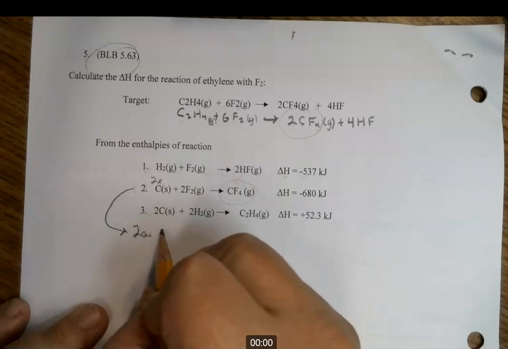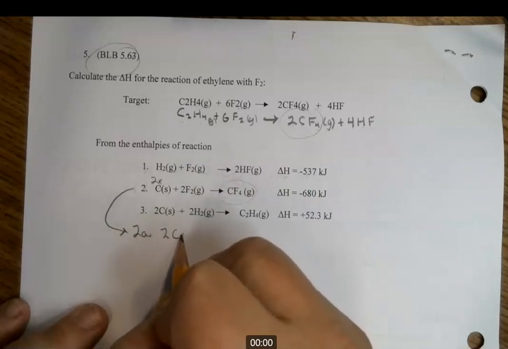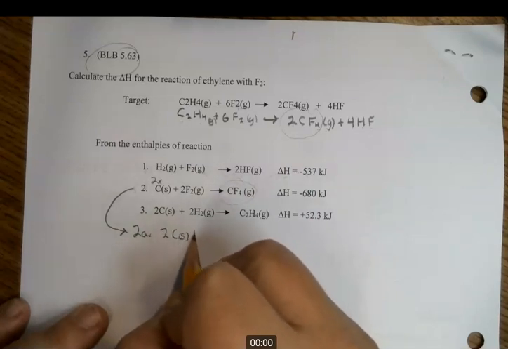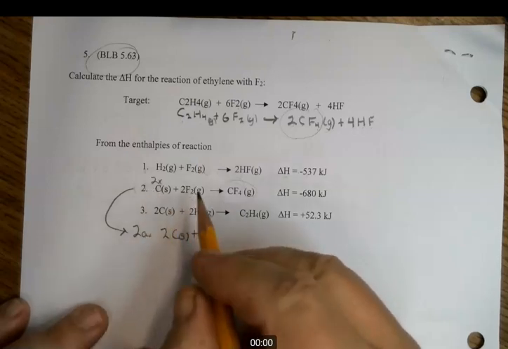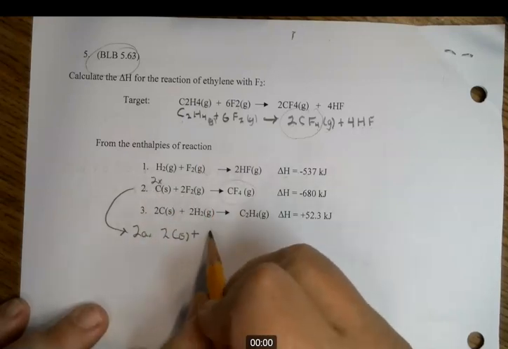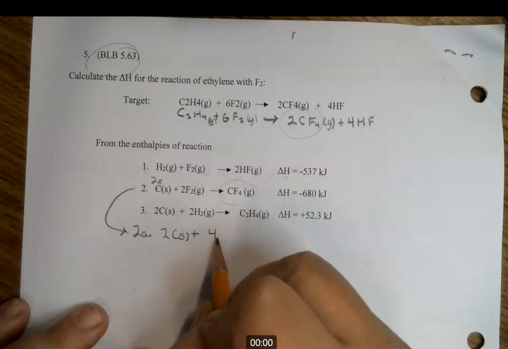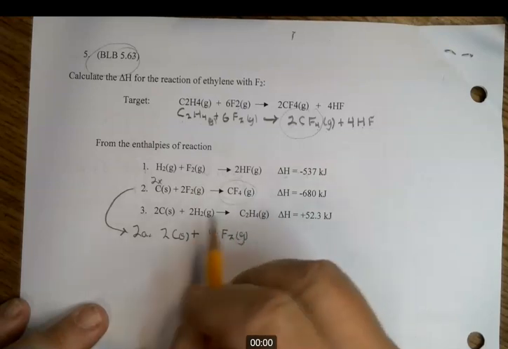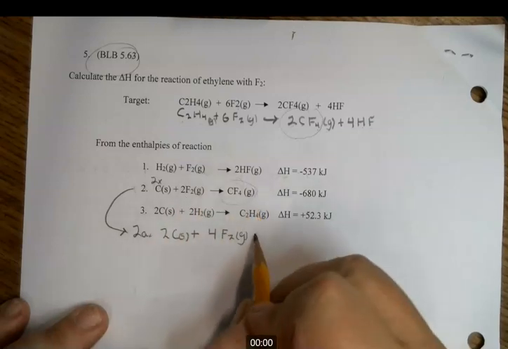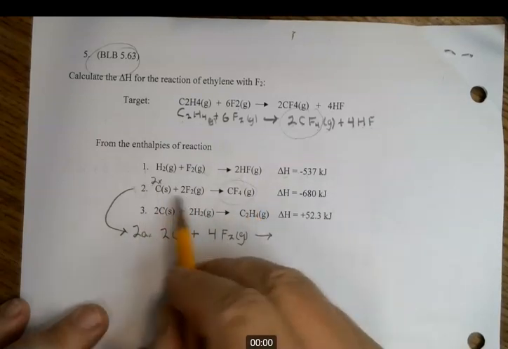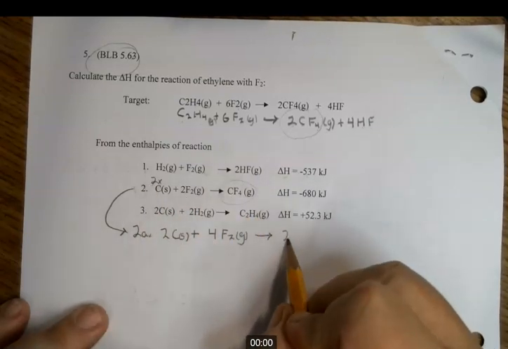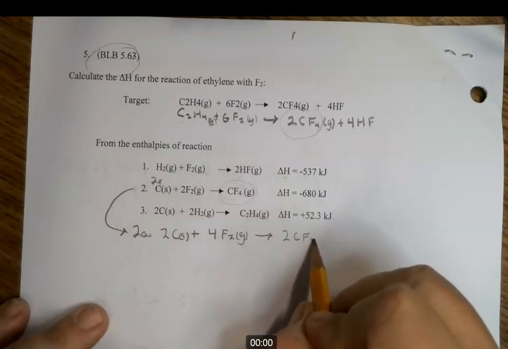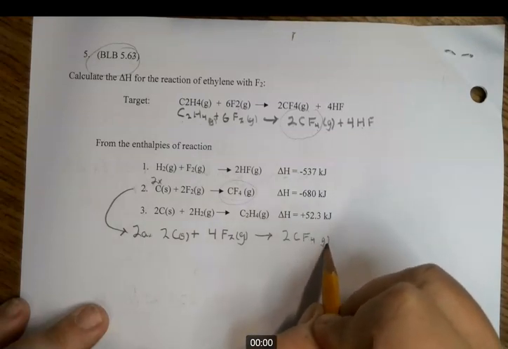So we end up with 2 carbon solids plus 4 fluorine gas, diatomic molecule, 4 F2 gas, 2 times 2. Then you have an arrow, and then you have 2 CF4s. That's a gas.